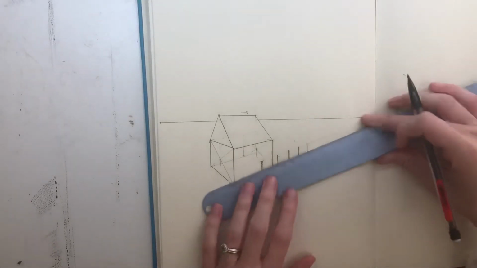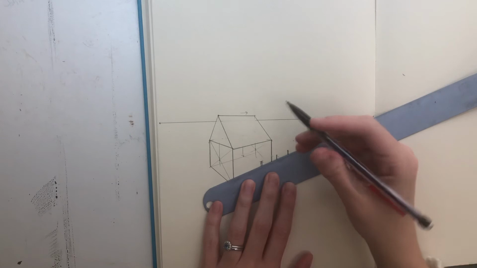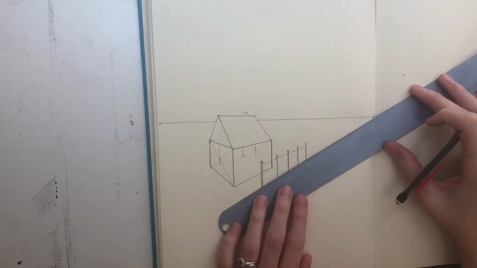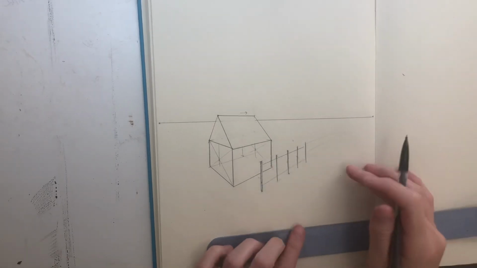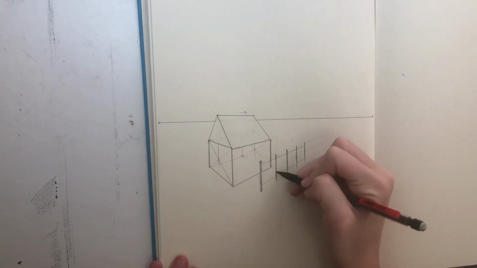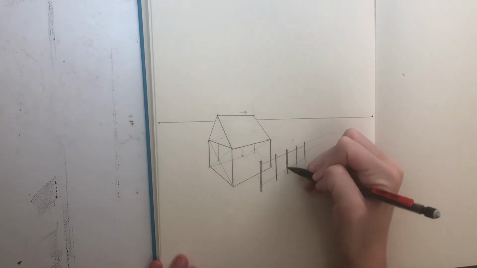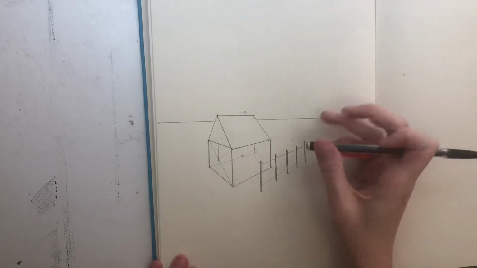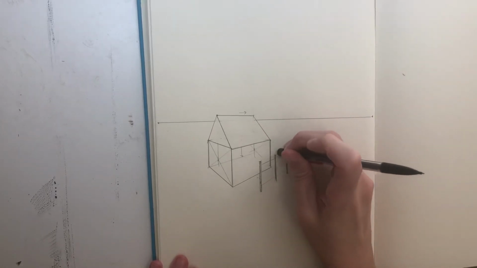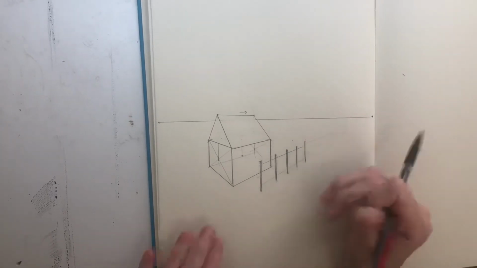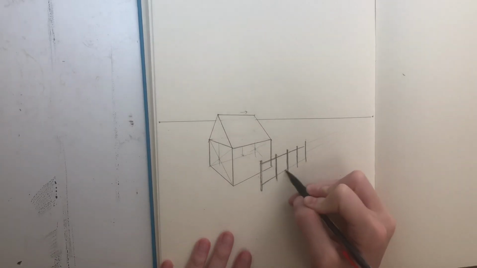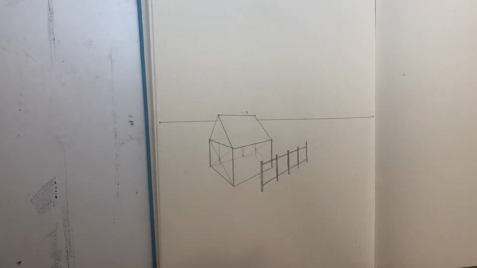And certainly if you wanted to, you can connect them so they actually look like a fence. Something like that there. Don't forget that those lines, if you did something like that to connect them, they would need to go back to the vanishing point. And there we go. We now have our peaked roof house with 5 fence posts.